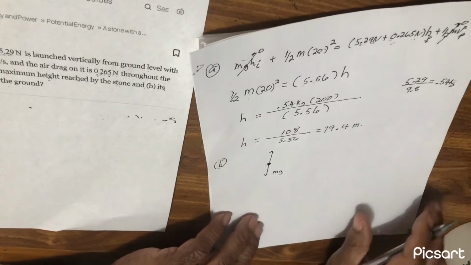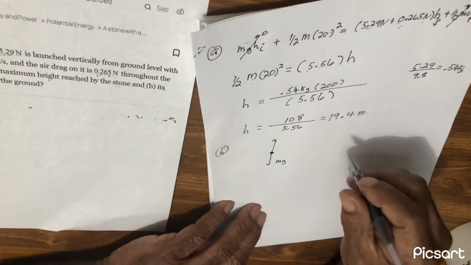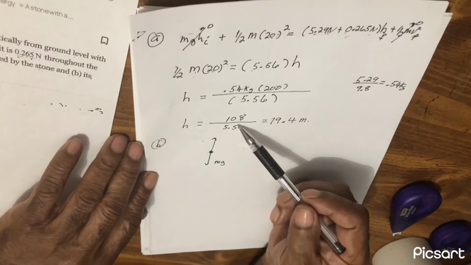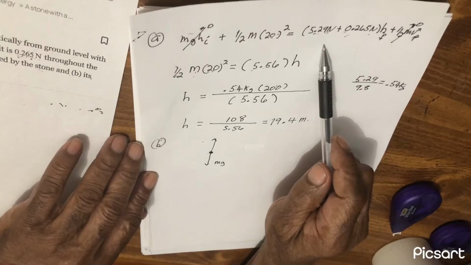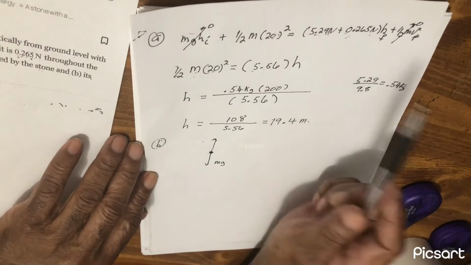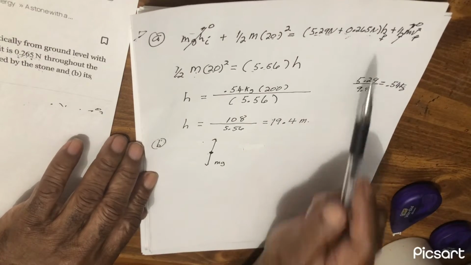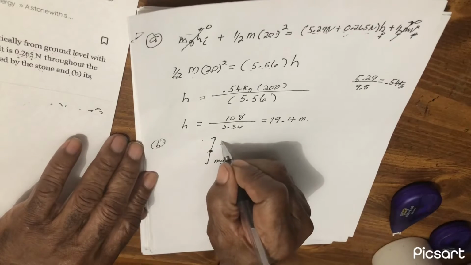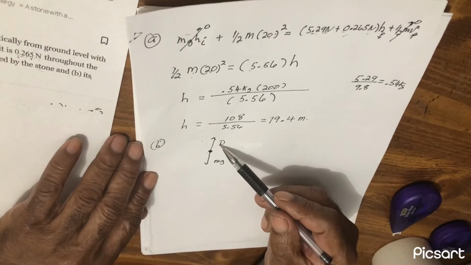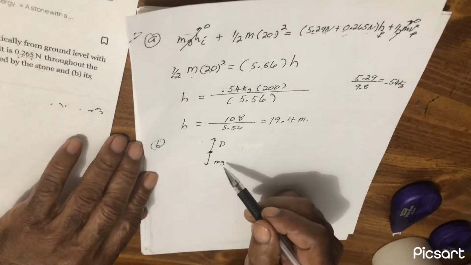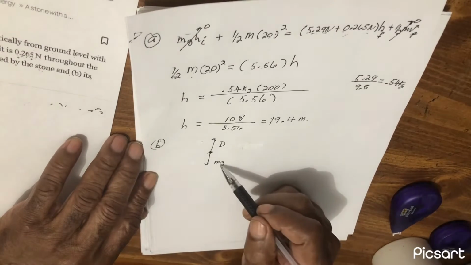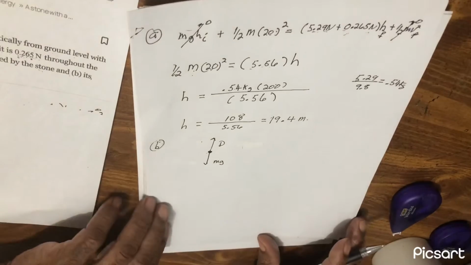So what we have is, when we launched the stone, the drag force and the direction of the stone were in the same direction. So we add them. In this case, the stone is coming back down, the drag force and mg are in opposite directions. So we're going to subtract one from the other.